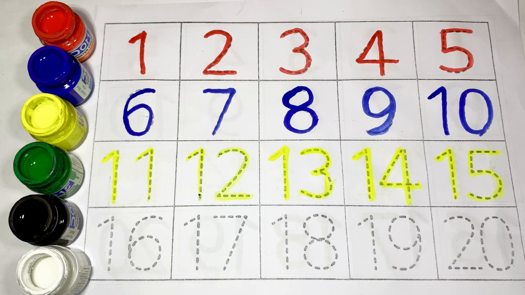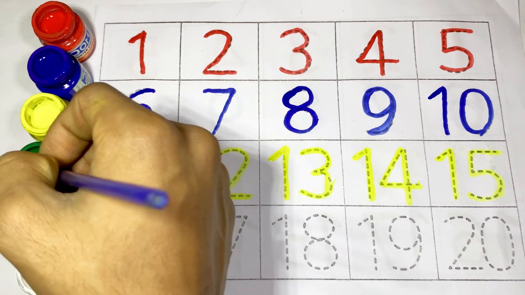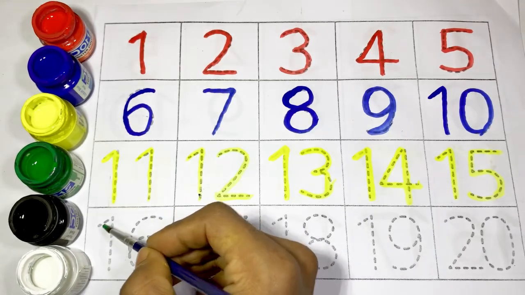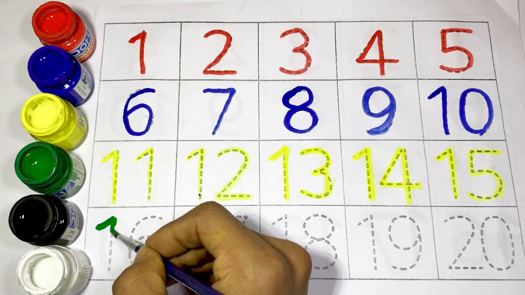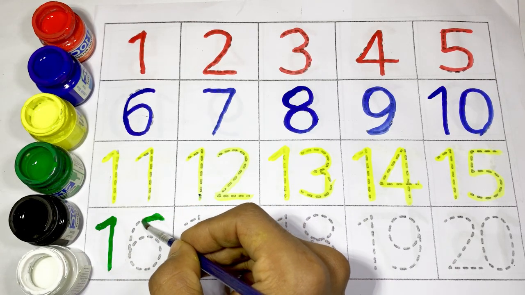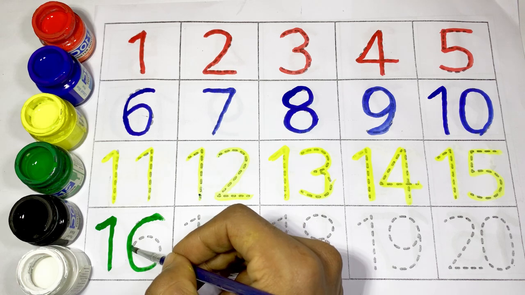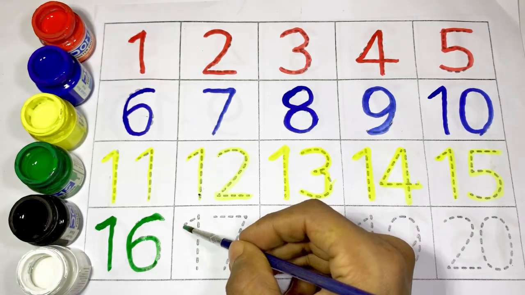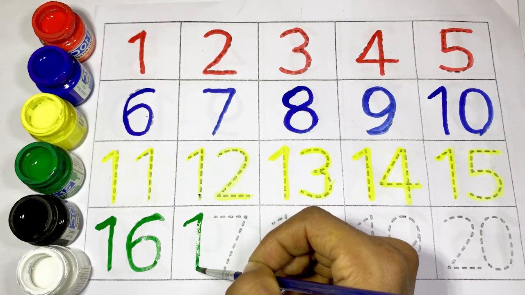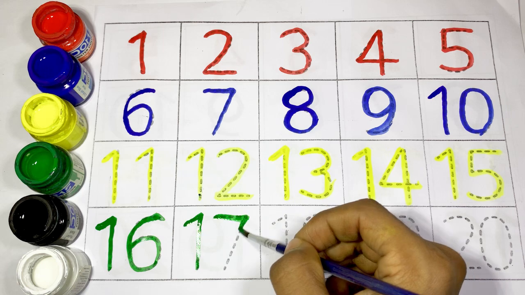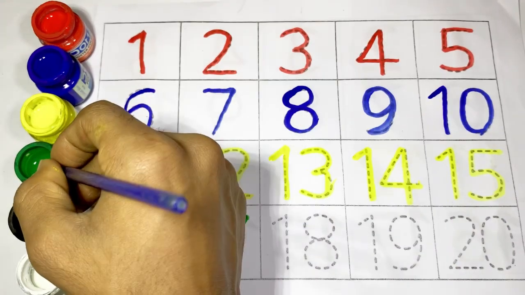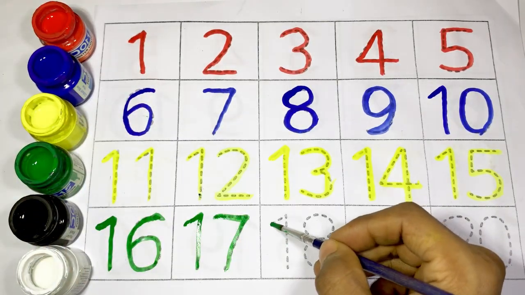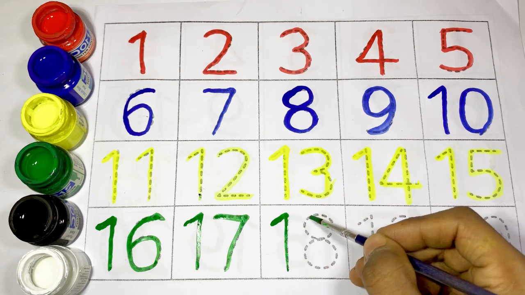Kids, now draw 16. The number 16, and use green color. Kids, again use green color and draw 17. The number 17. Kids, again use green color and draw 18. The number 18.